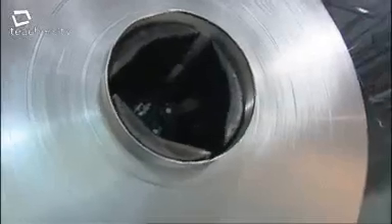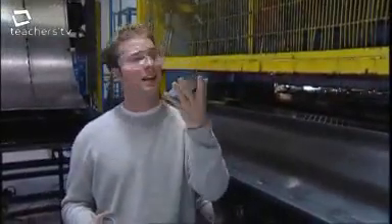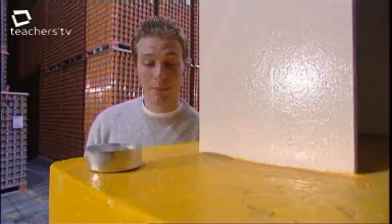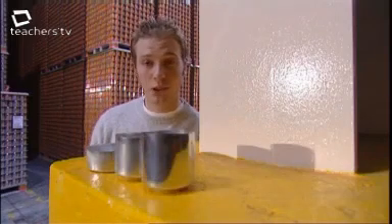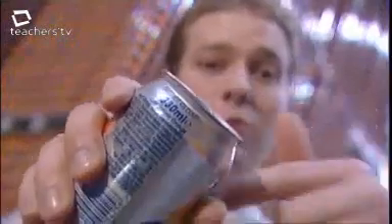The cans start their lives as a huge sheet of metal. The first step in the can-making process is to stamp out a series of circles like this, which are then immediately shaped into a shallow cup like this. Next, the cup is drawn out, gradually becoming taller and thinner. Then it's washed and printed before going through another machine that does this bit. That's why it's called a necker.